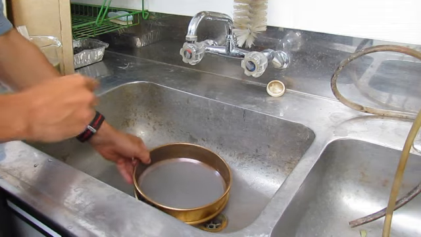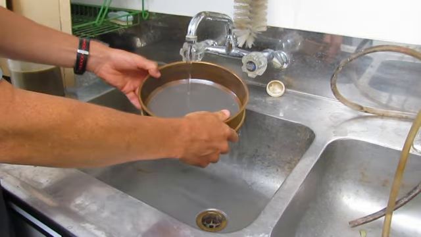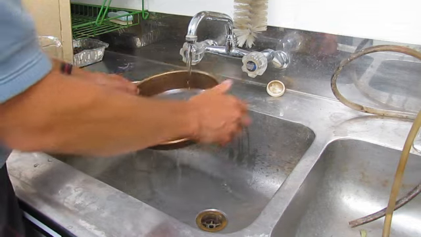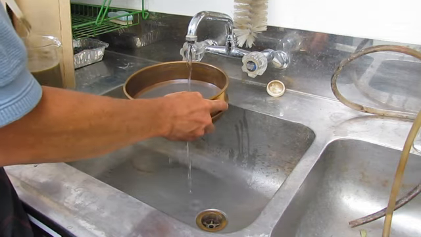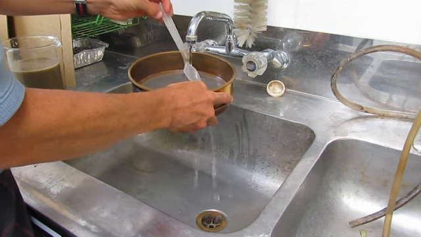Okay, so here's the next step in the wet sieving: getting the very fine 63 micron sieve wetted up, and we're going to pass our sample through this.